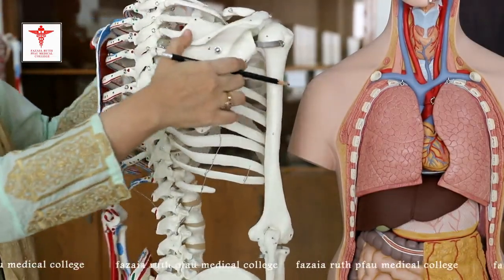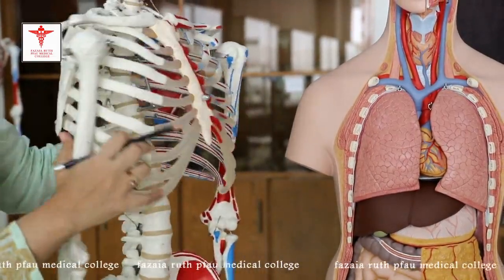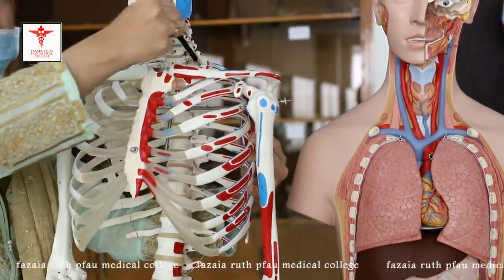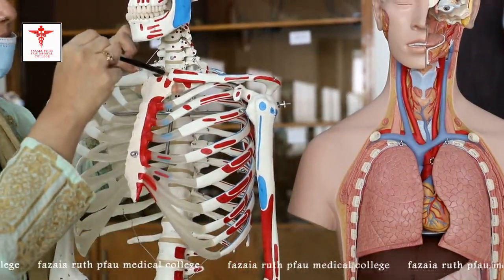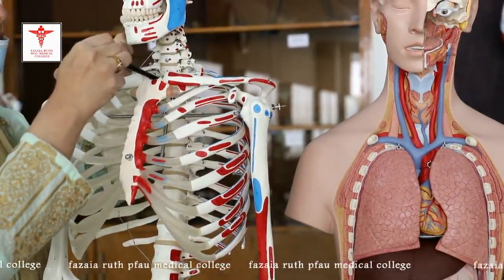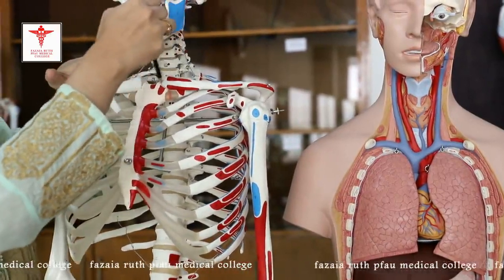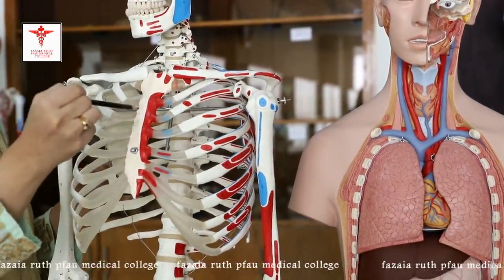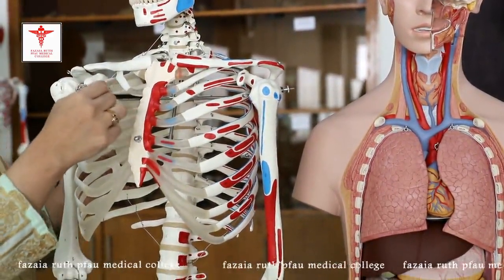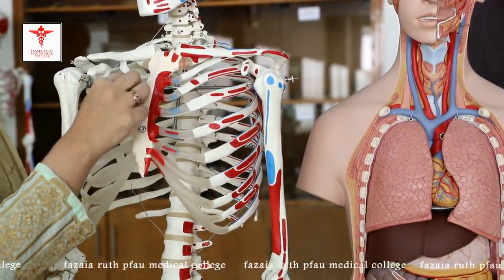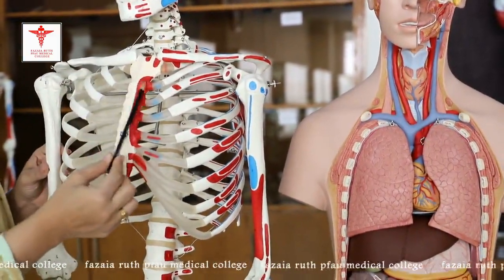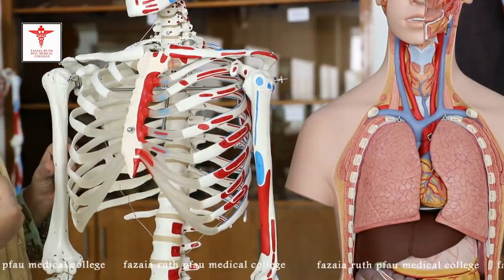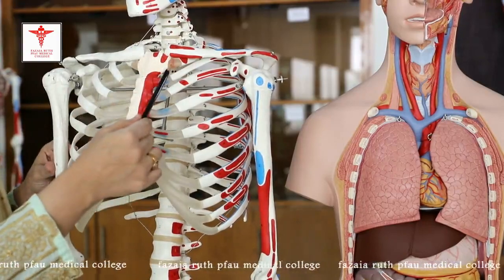And if we move superiorly, we can see the superior thoracic aperture, which is bounded by the manubrium sterni and on each side by the first ribs. And inferiorly, definitely, is that imaginary plane, which is also known as the thoracic plane, which I explained earlier. So this forms the boundaries of the superior mediastinum.